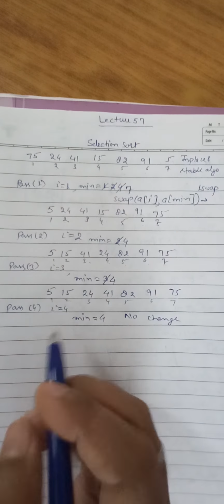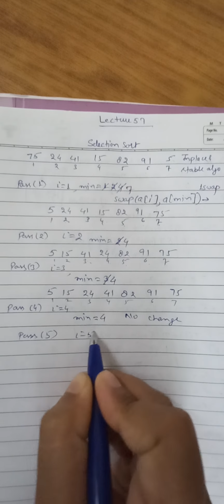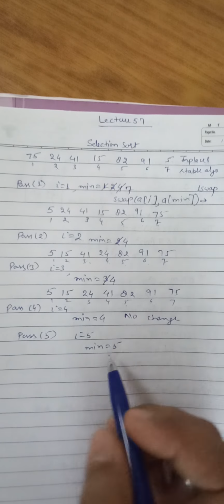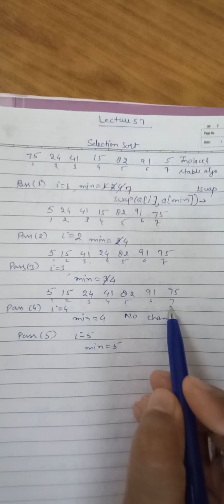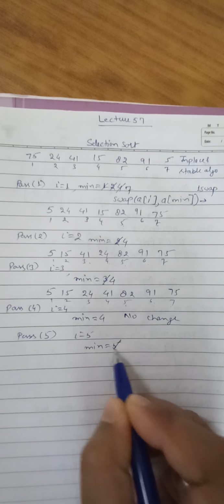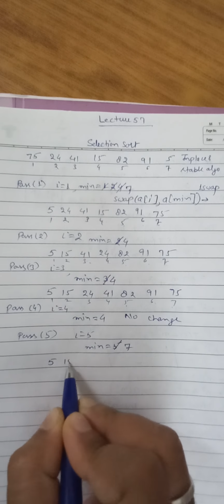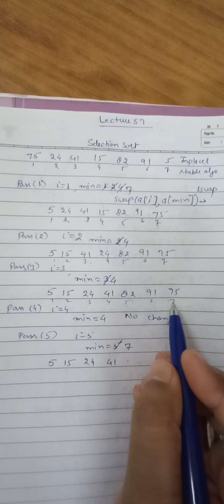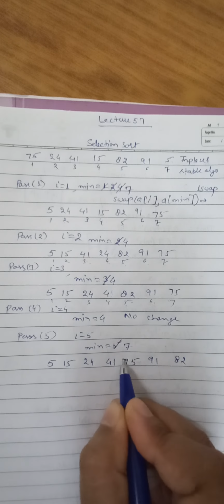in pass 4. Now we go to pass 5 when i is equal to 5, and we suppose the minimum element as 5. So we compare 5 to 6. It is greater, and 5 to 7, then it is less. So 5 is replaced by 7. So what will the elements be? 5, 15, 24, 41, and 5 and 7 will be swapped. So 75, 91 and 82.